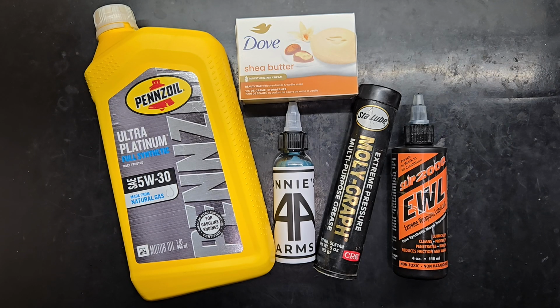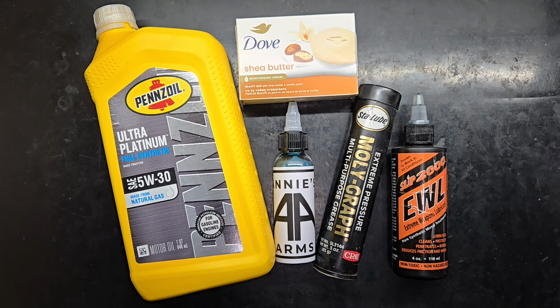To begin with, you may be looking at this picture and thinking, what does a bar of soap have to do with this? And we'll talk about that later in the lubrication section, but a bar of soap and how you lubricate your firearm or your tractor have more in common than you probably ever thought before.